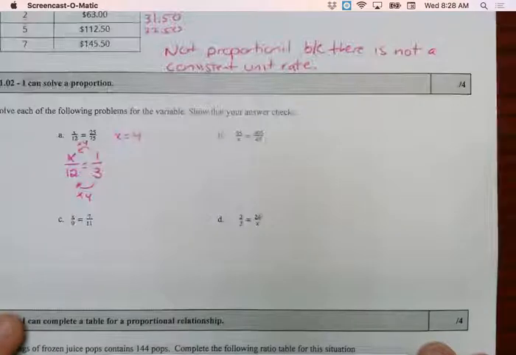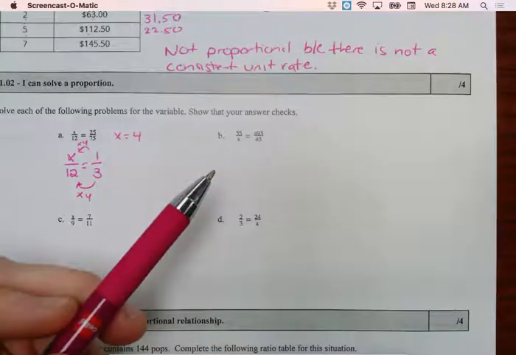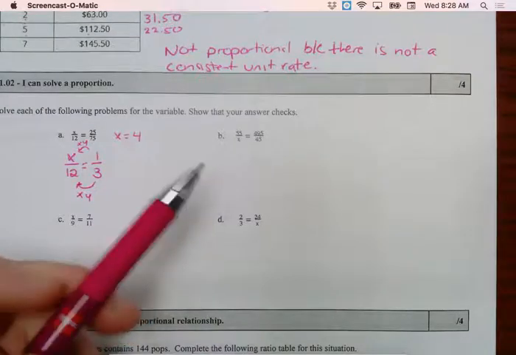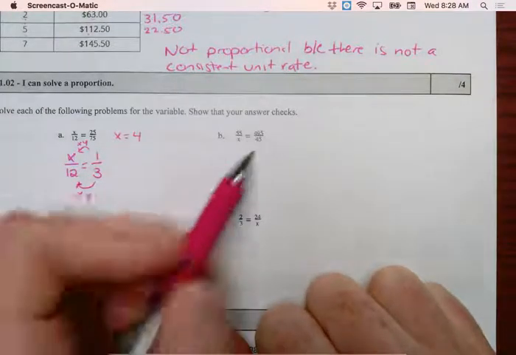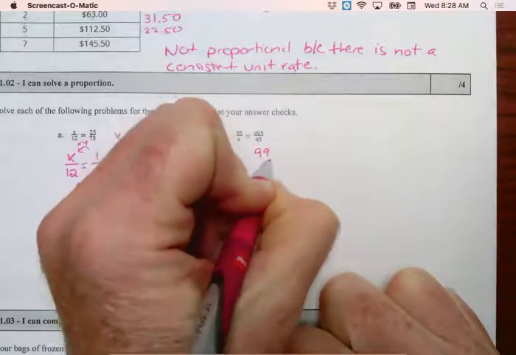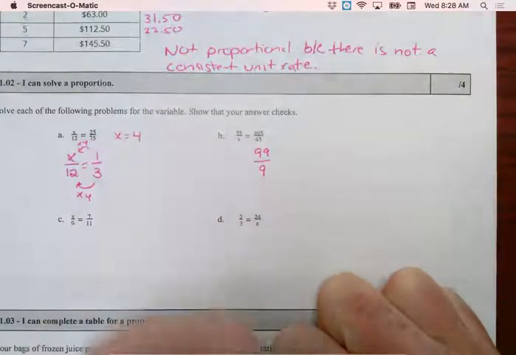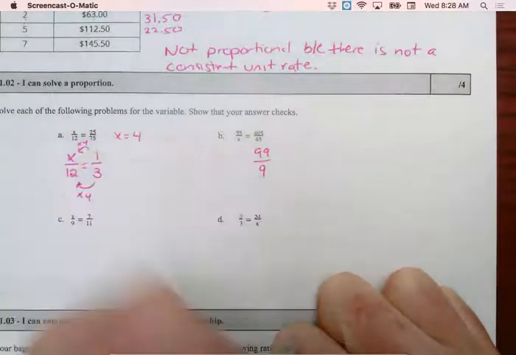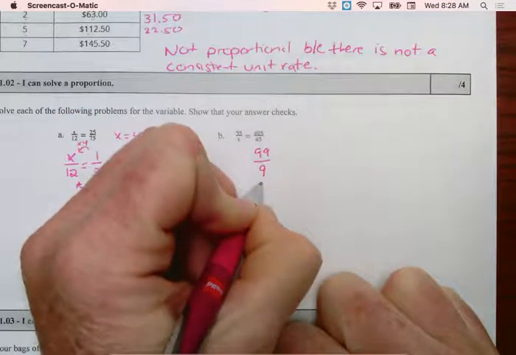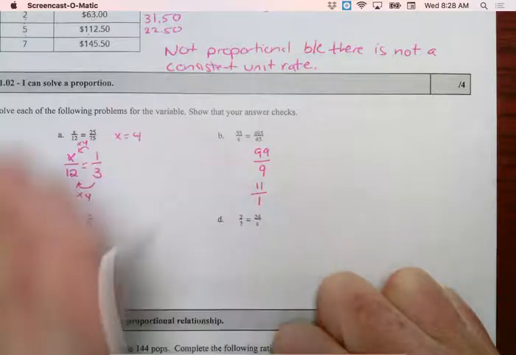Now this problem here, these both end in 5, so I know that they're divisible by 5. So I'm going to go ahead and reduce this. If I divide 495 by 5, I get 99. If I divide 45 by 5, I get 9. Oh, look at that. I think I can reduce this even more. Divide this by 9, and I get 11. Divide this by 9, and I get 1.